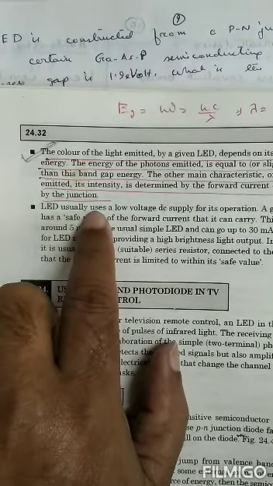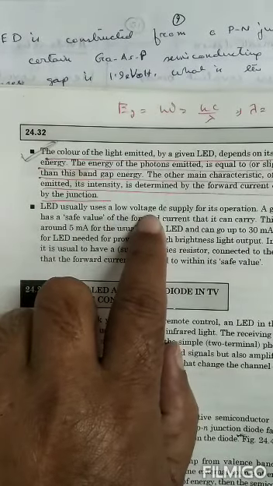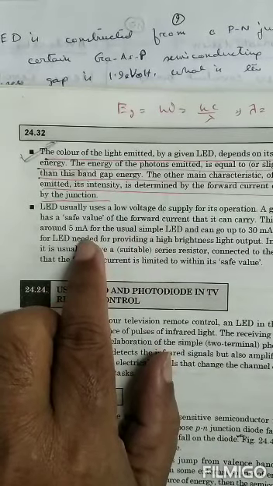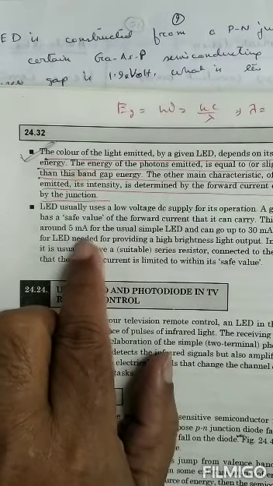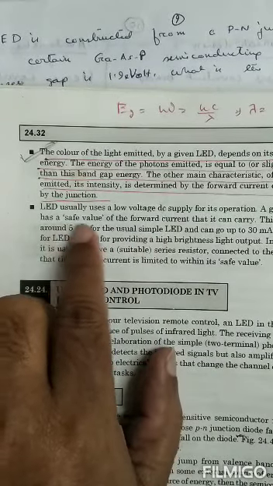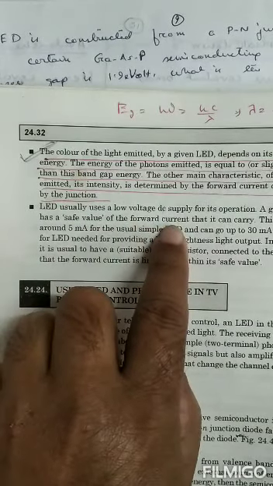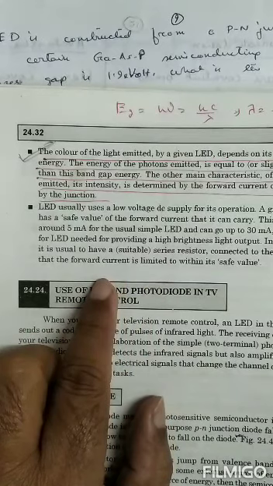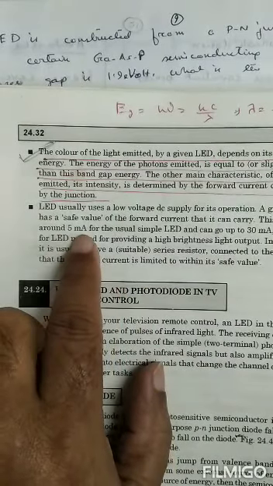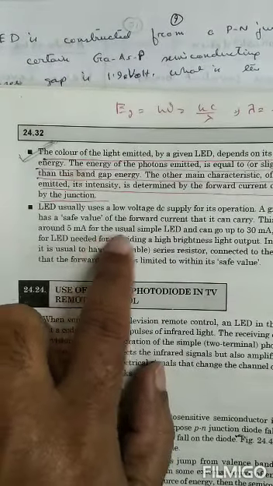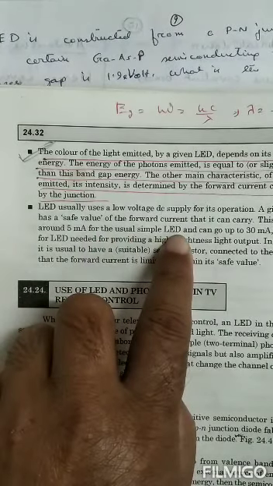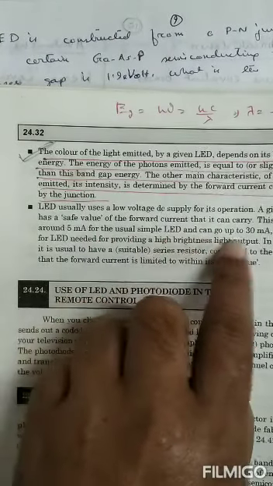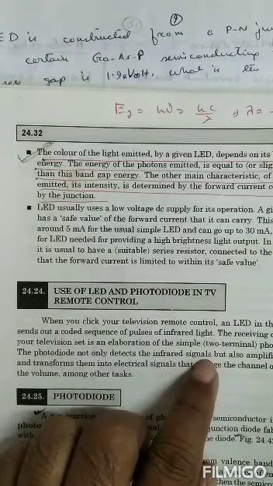An LED usually uses a low voltage DC supply for its operation. A given LED has a safe value of forward current that it can carry. This value is normally from 5 milliampere for a usual simple LED and can go up to 30 milliampere and more.